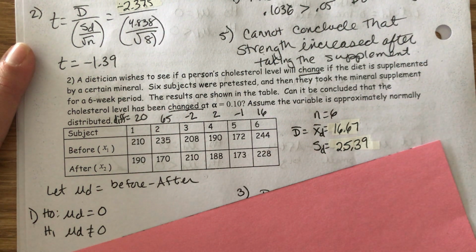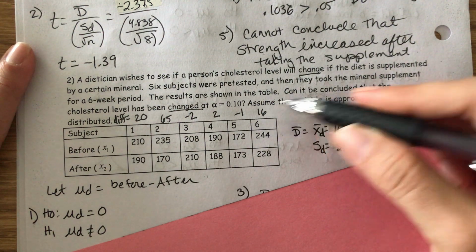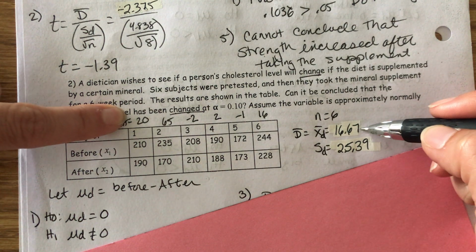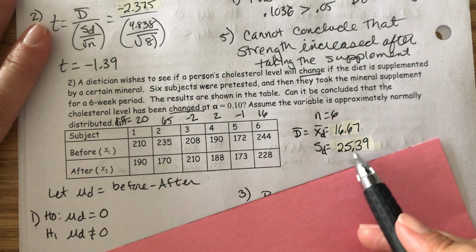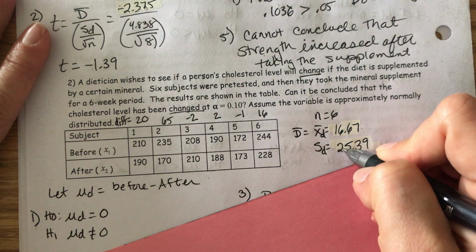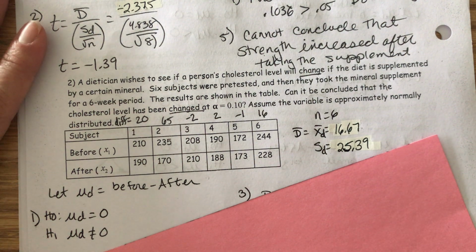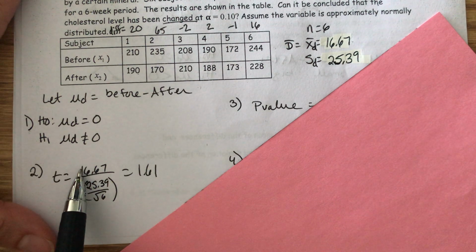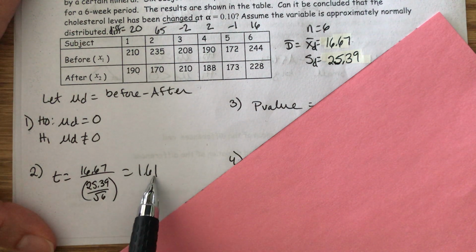Do this, guys. Make sure you know what I'm talking about. You're going to have a one variable statistics. When you do that, the average of these differences is 16.67. The standard deviation was, I believe, 25.39. Okay, I know my decimal looks a little funny there, so it's 25.39. So then when you plug it in the formula, it's the average of your differences divided by the standard deviation of your differences over the square root of n. I got 1.61.